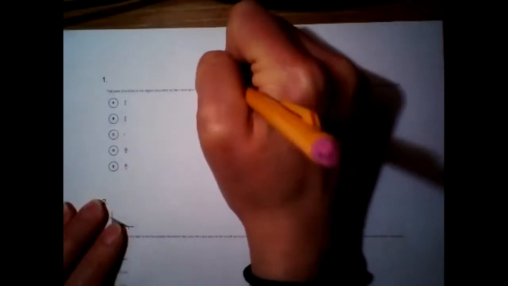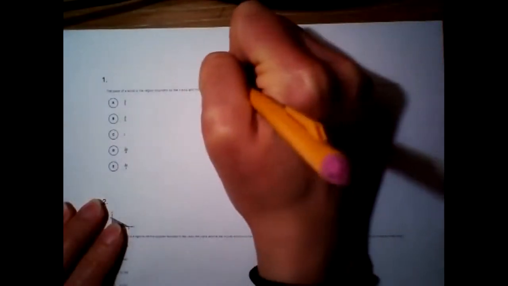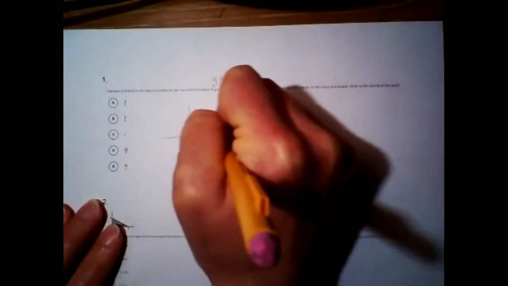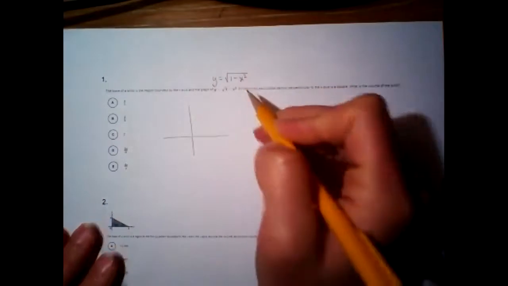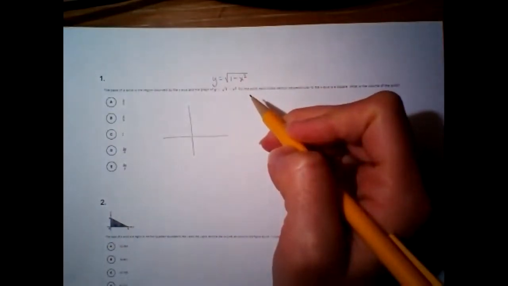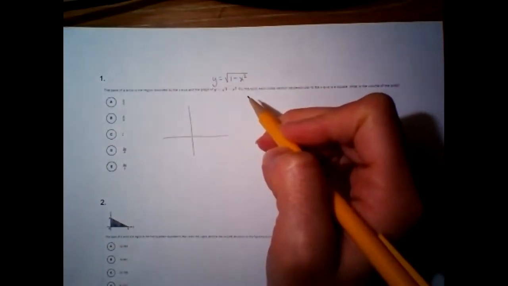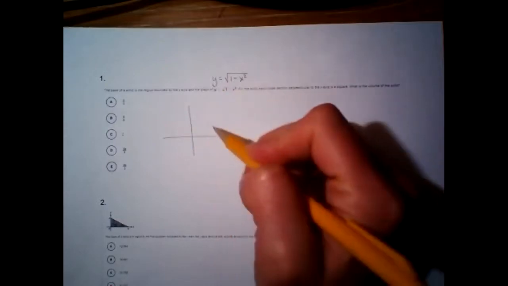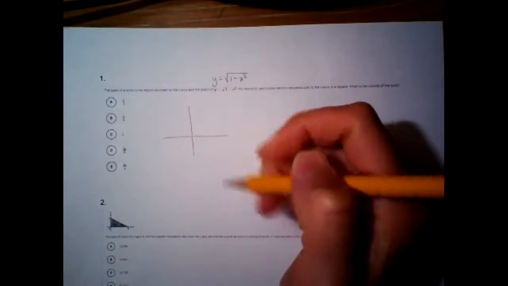All right, so the first one says, the base of a solid is the region bounded by the x-axis and the graph of y equals square root of 1 minus x squared. So let's go ahead and graph that first. It's going to be half a circle. Remember we did x squared plus y squared equals 4. When we separated it, we got square root of 4 minus x squared. This is like that. We're just going to have the top half of a semicircle.